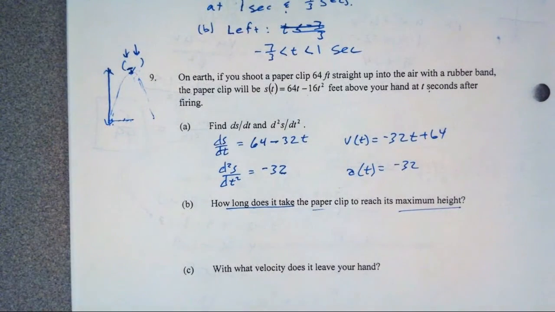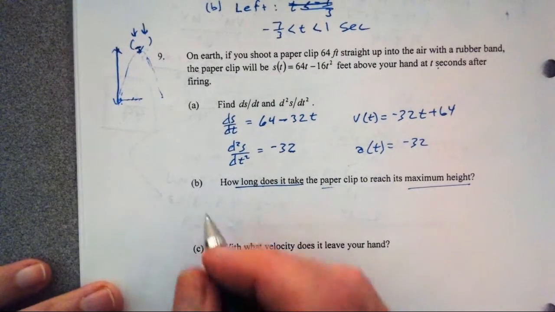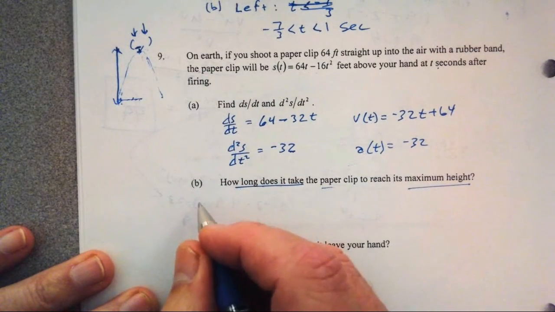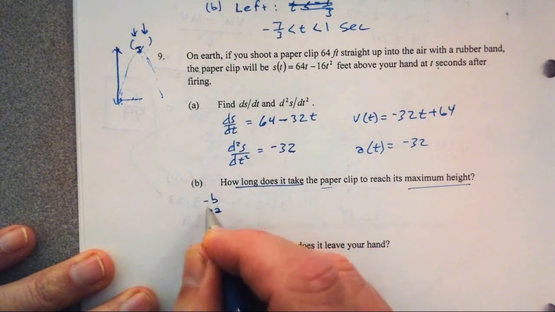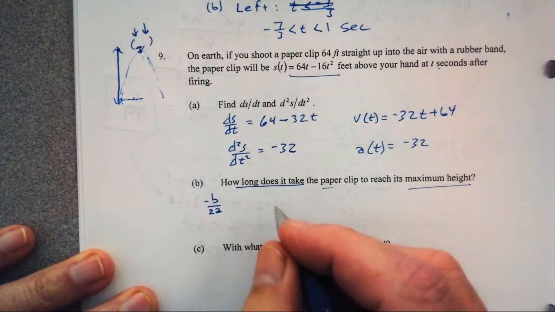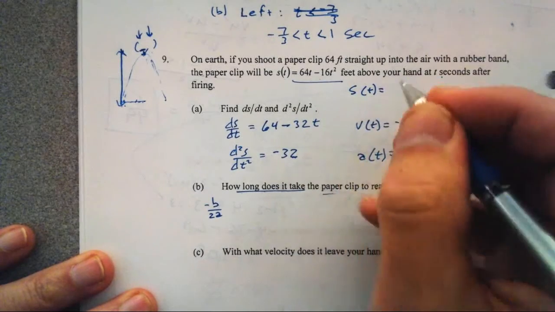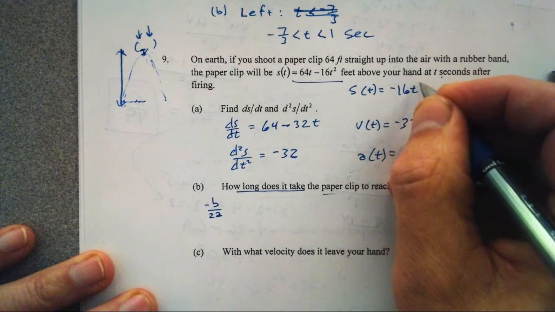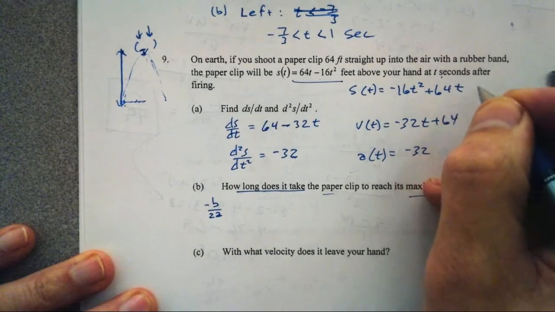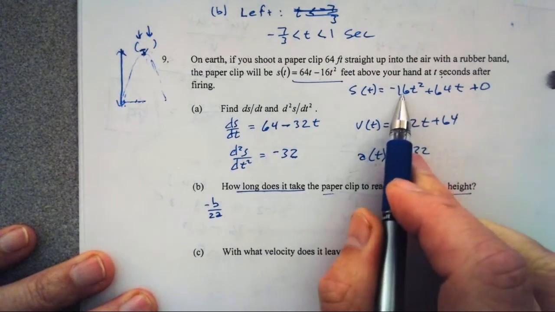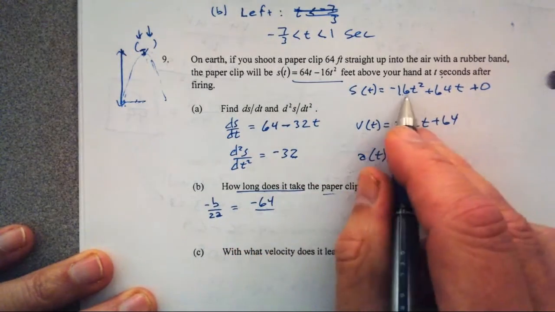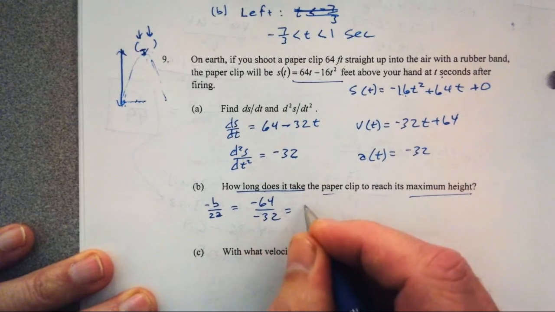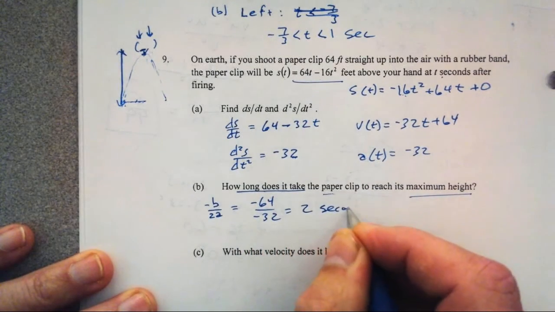If we're not using a calculator and graphing and doing second calc max, we could find that by saying, well, I know what happens at the vertex. The x-coordinate, or in this case the t-coordinate of the vertex, always happens at negative b on 2a. I'm going to rewrite this function: s of t equals negative 16t squared plus 64t, and if you like, plus 0. So I've got my a, b, c. Negative b on 2a would be negative 64 on 2 times negative 32. That is 2 seconds. That's our t value.